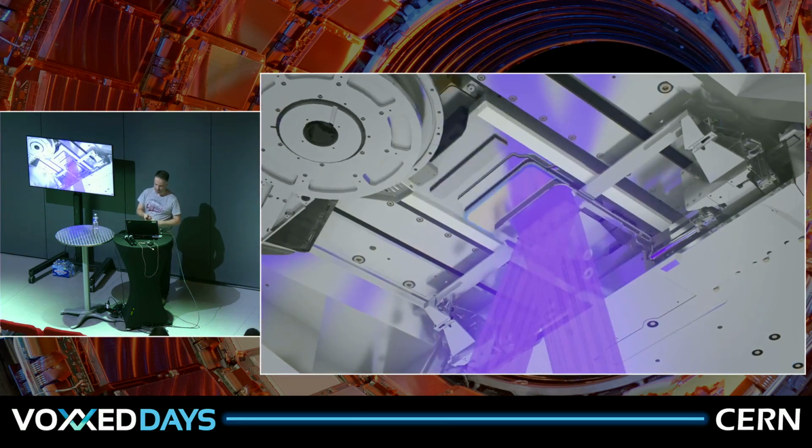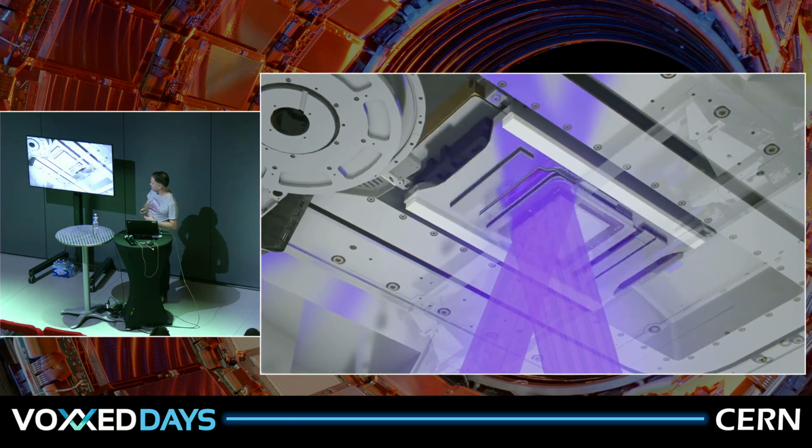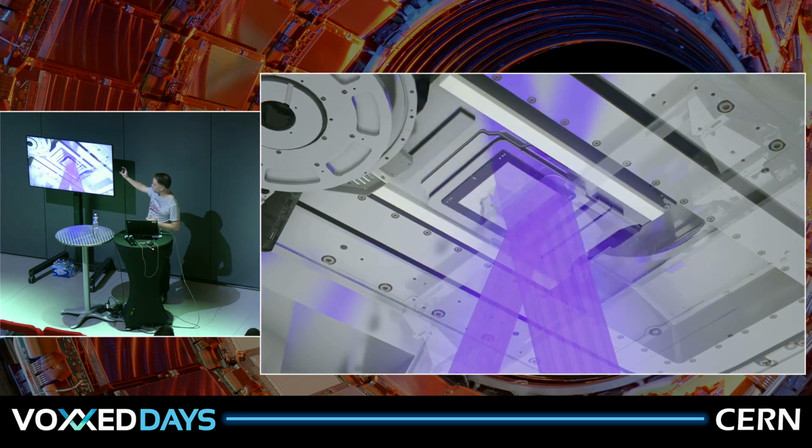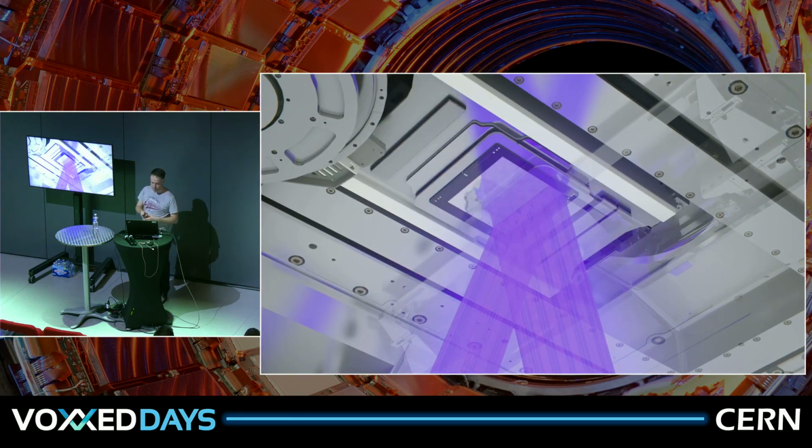And that looks like this. So you see some parts the light goes through, and other parts the light doesn't go through. So this is the reticle handler with a reticle in it, used to produce patterns on a wafer.